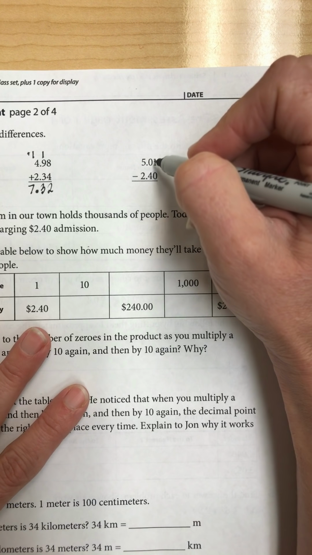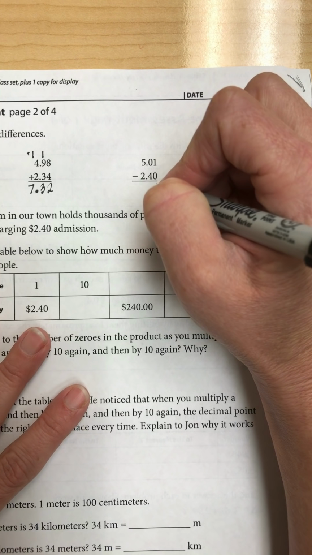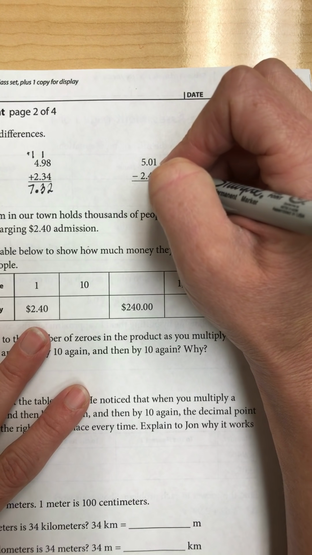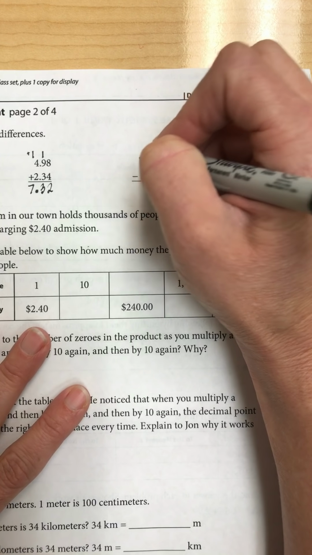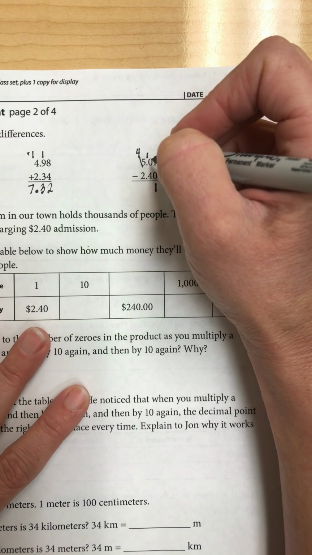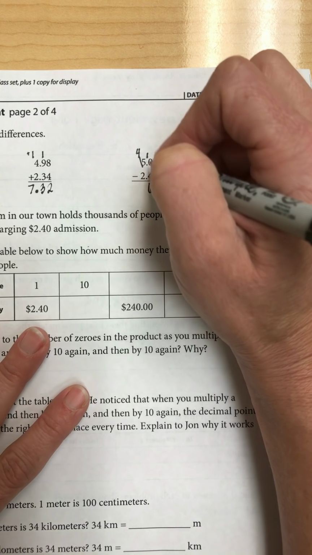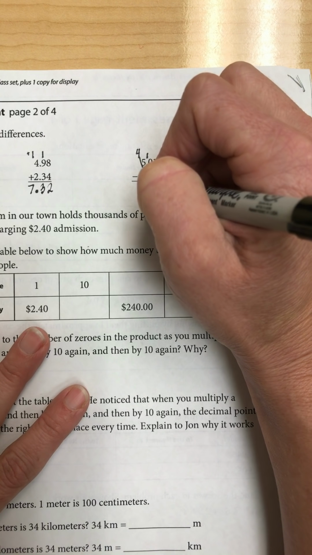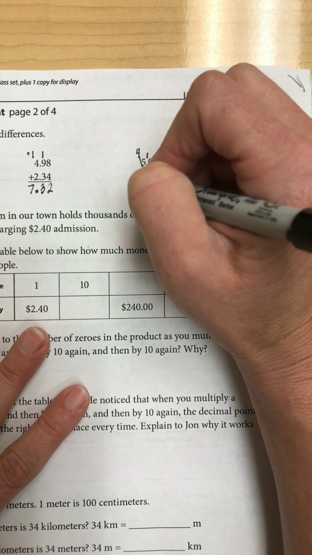So I have 1 minus 0, we still have 1. 4 minus 0, I can't do that, I have to borrow from next door and regroup. So now I have 4 from 10, which is 6. Keep my decimal right in line, I drop it, and 4 minus 2 is 2.